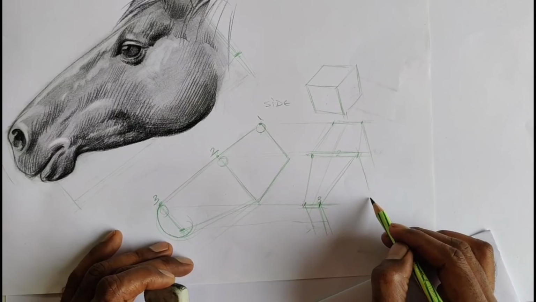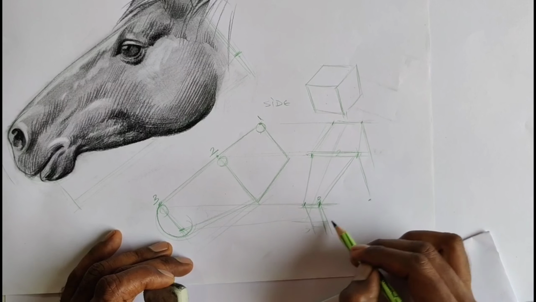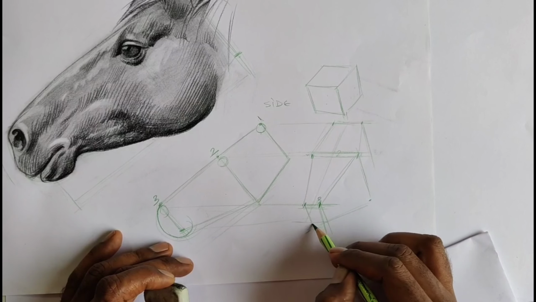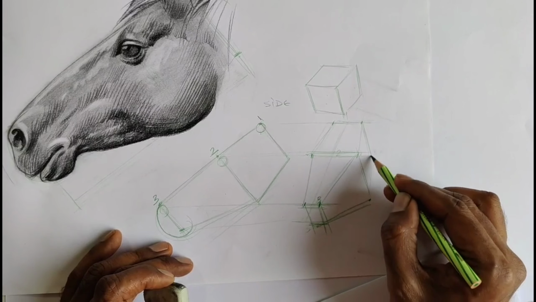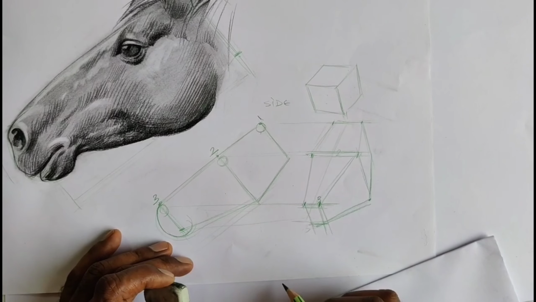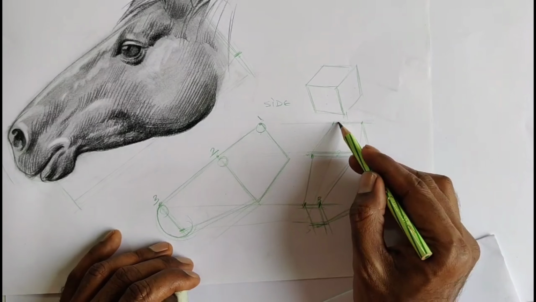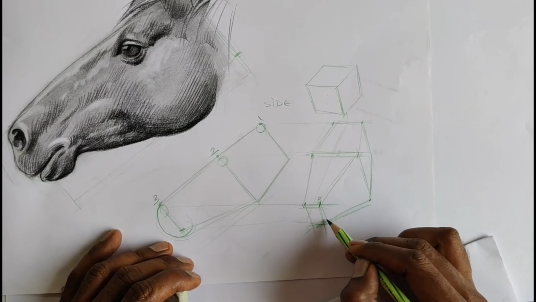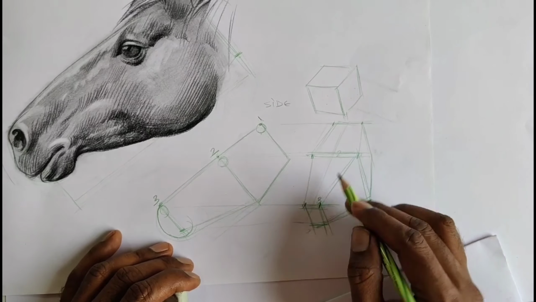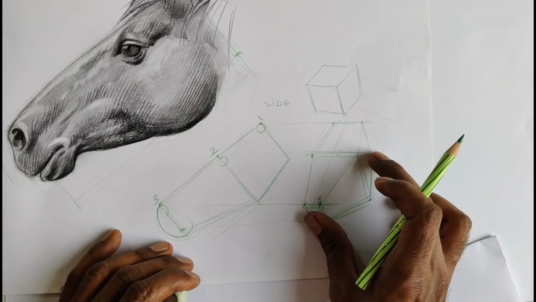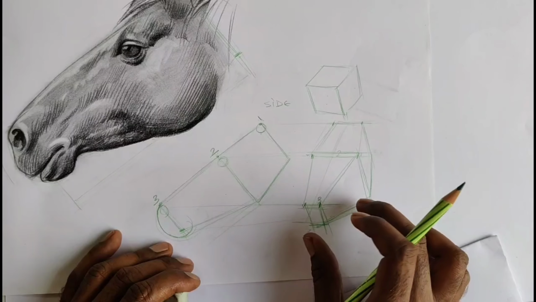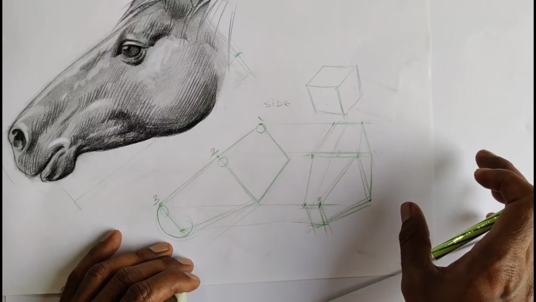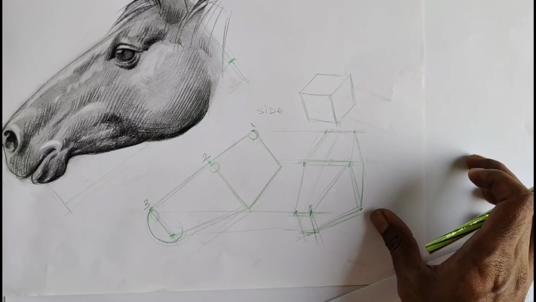So I keep this distance longer, this one shorter, and this one again the shorter one. So you see the overall shape has got a three-dimensional form to it. The same box we are going to follow in our next drawing.